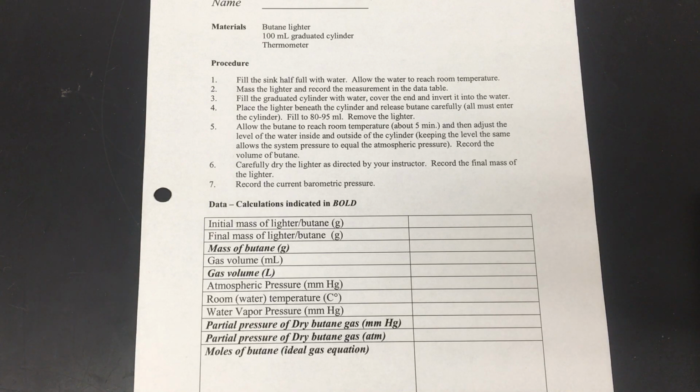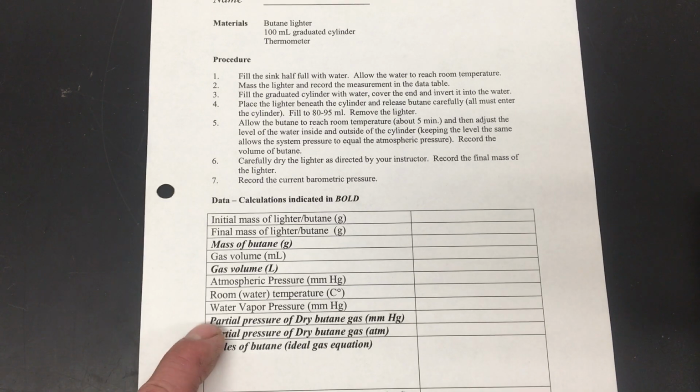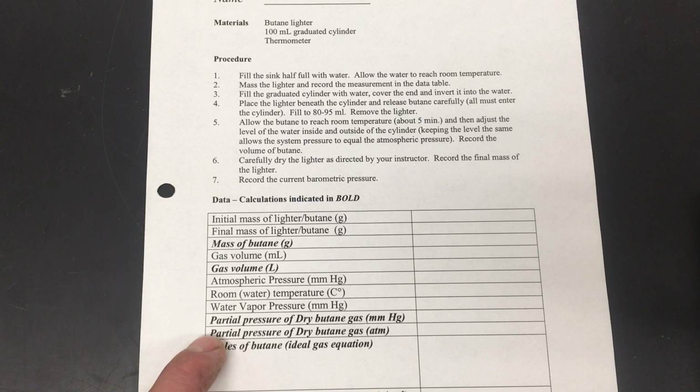And then we get into a calculation here, the partial pressure of the dry butane gas. That's a subtraction problem, so we're going to use those other two values, the atmospheric pressure and the water vapor pressure. We're going to take those, it's a subtraction, so it's the decimal chop rule. And then once we get that value, the next thing is to convert it to atmospheres. Again, a calculation. However many sig figs we have for millimeters of mercury, same thing when we convert that over to atmospheres, weakest link rule there.